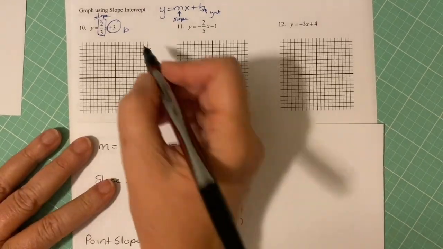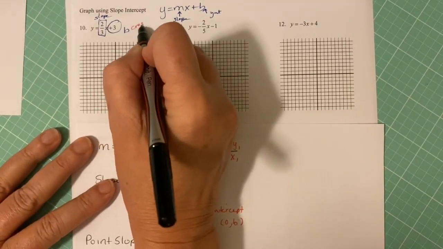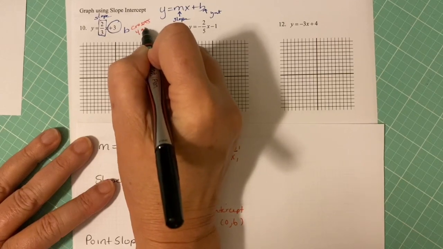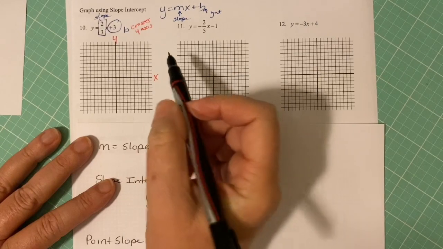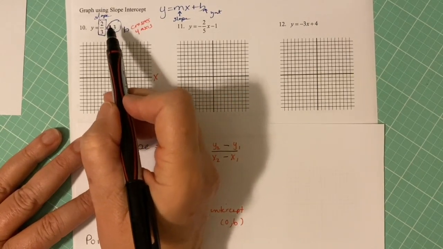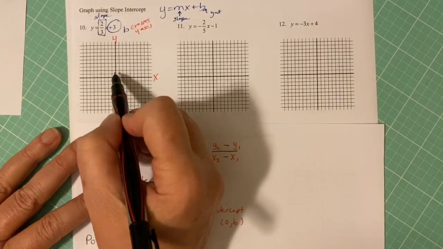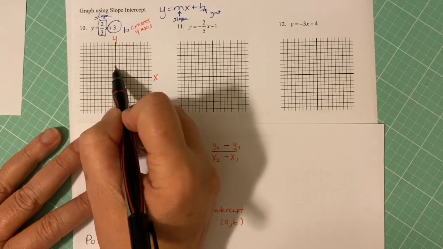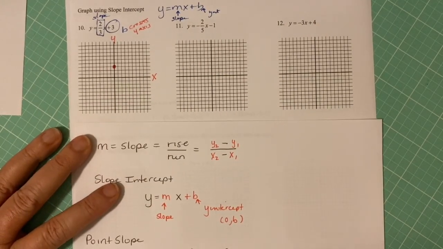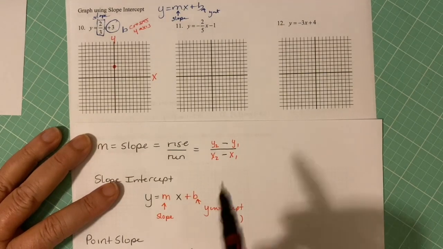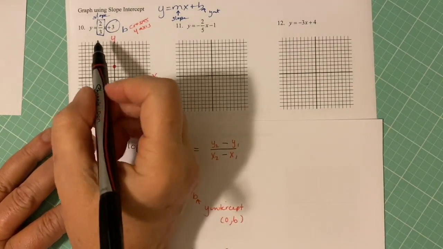Well, what that means is where it crosses the y-axis. So you do have to remember this is your y and this is your x. So this is saying go to +3 on the y-axis. So 1, 2, 3. I'm going to draw a point. So I go to +3. That's our y-intercept.